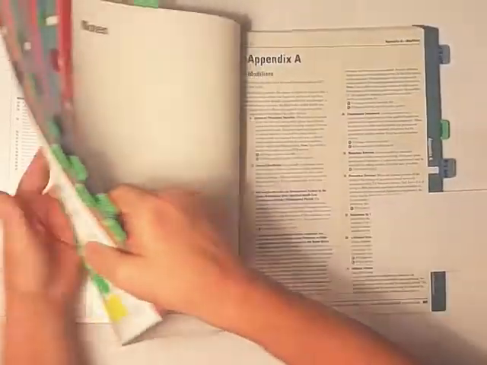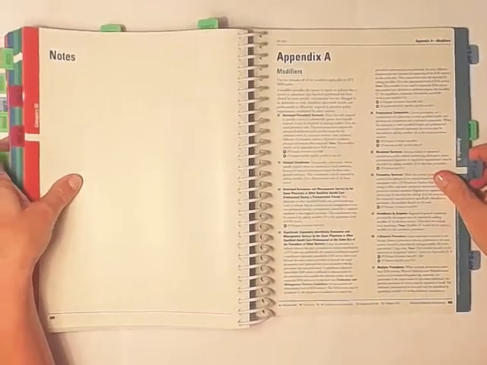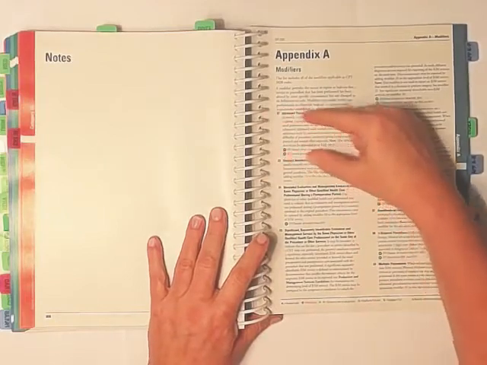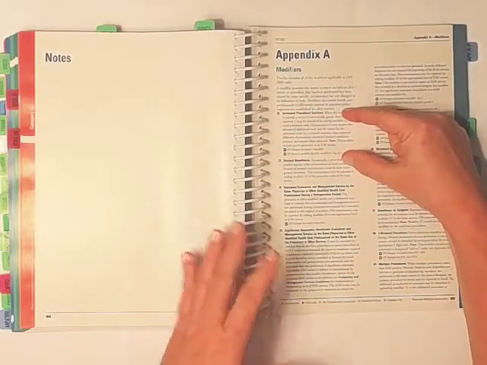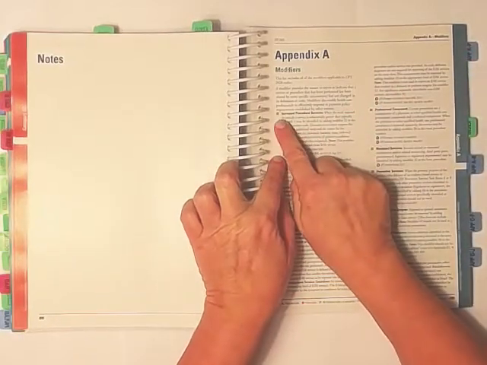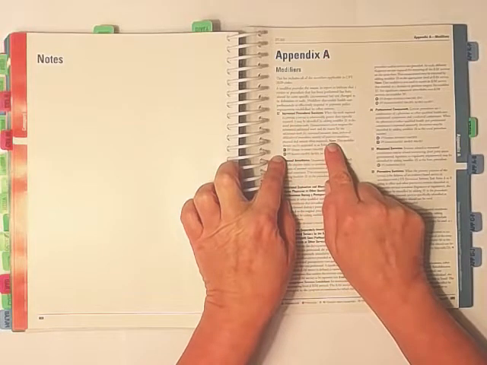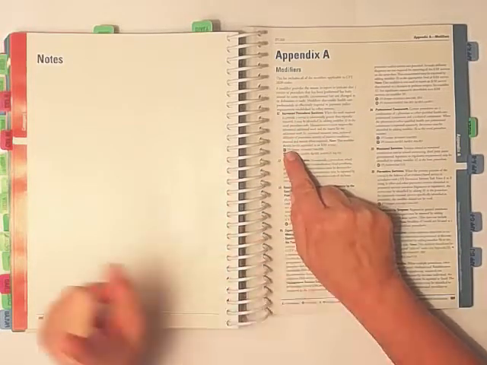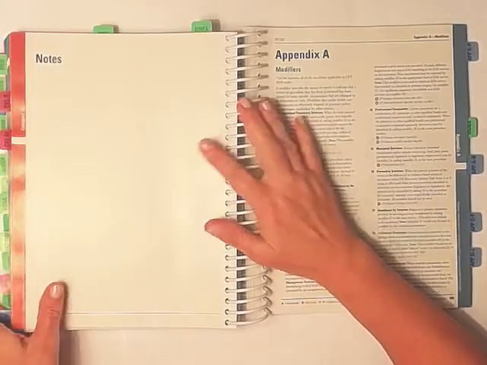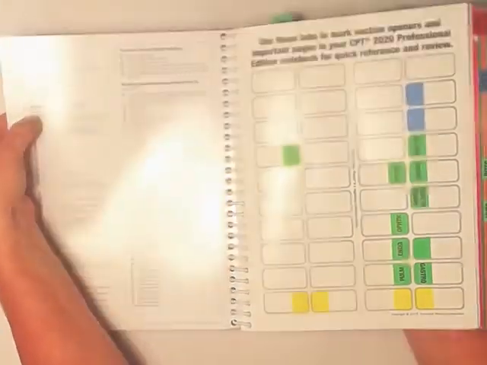If you want complete definitions of your modifiers, and this is a good place to study them, then in Appendix A, it has the explanations, different notes, like the very first one, 22, increased procedural services. It explains what it is, and then it has a note: this modifier should not be appended to an E&M service. So this would be good. You could come over here and write a cheat right here on 22.